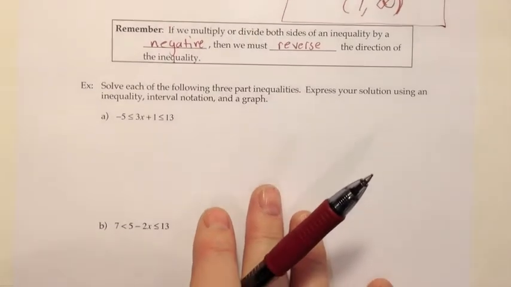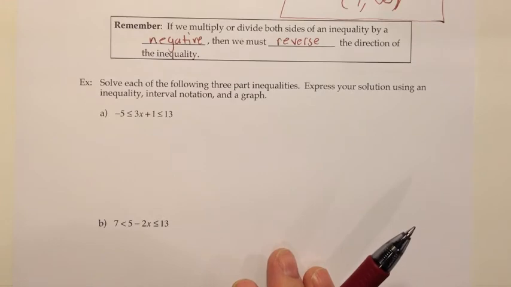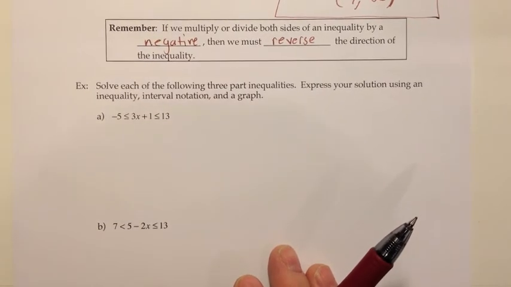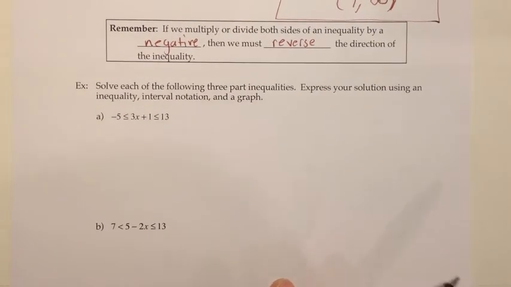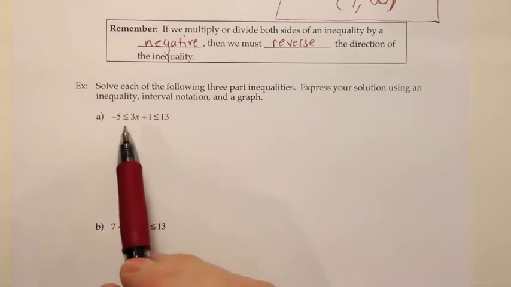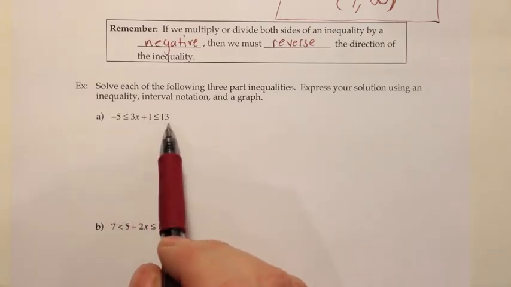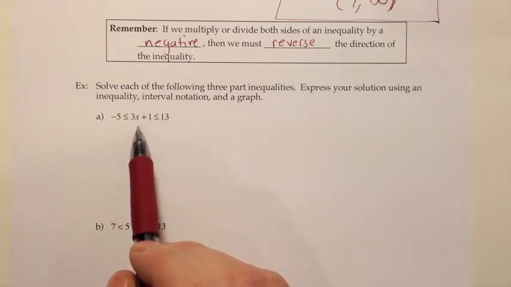Alright, let me go ahead and show you another type of inequality called a compound inequality, or sometimes I'll refer to it as a three-part inequality, where instead of just a left and a right-hand side, we have a left side, a right side, and also a middle. And when we're trying to solve this type of inequality, our goal is generally to try and get that x by itself in the middle.